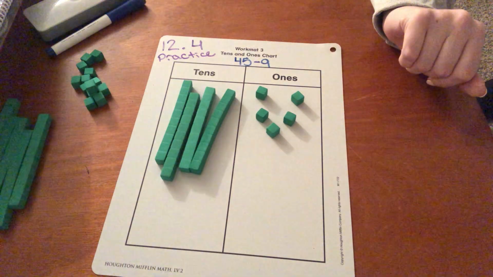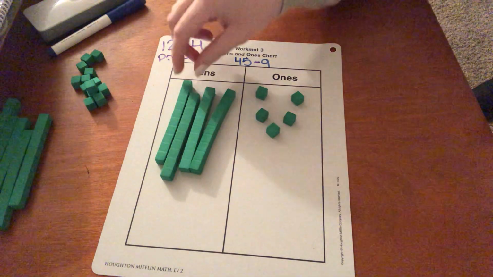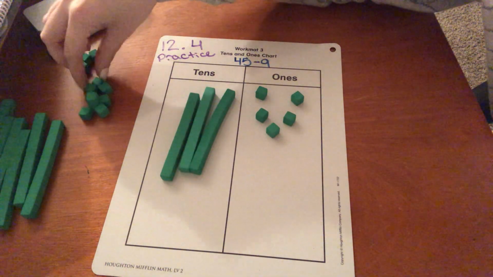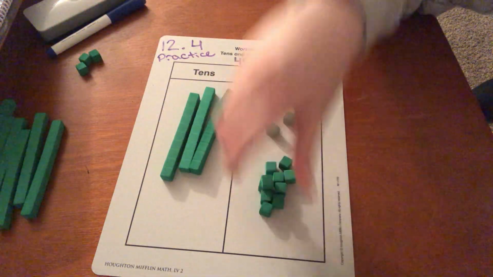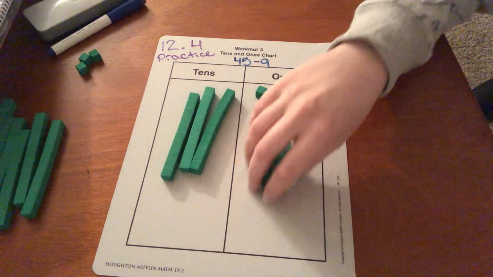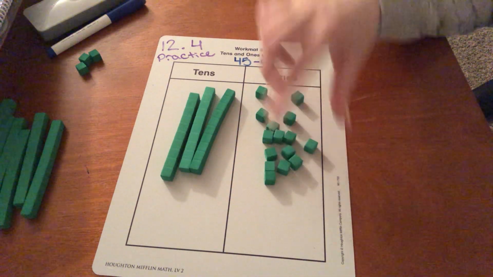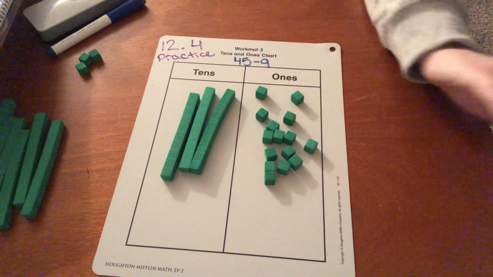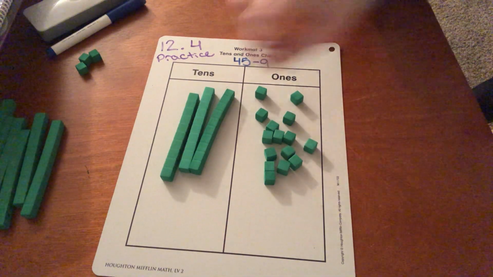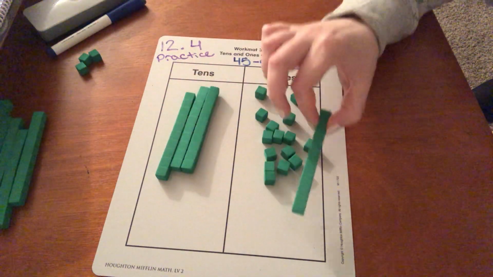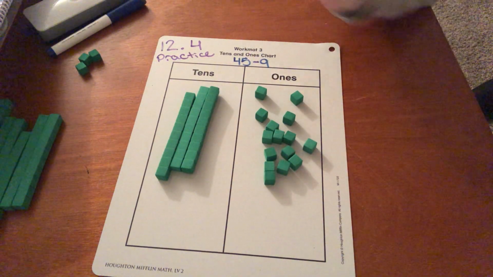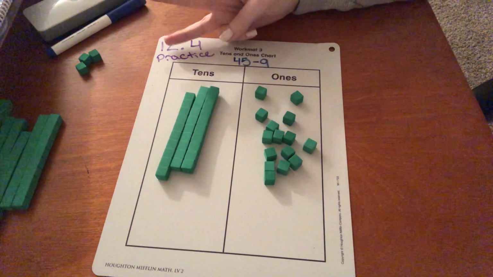Now, we need to regroup. So I'm going to trade one of my 10 sticks for 10 ones. Okay? 1, 2, 3, 4, 5, 6, 7, 8, 9, 10. So now I still have 45 here, but the only difference is there's 10 more in the 1 spot and 10 less in the 10 spot. It's kind of like if I took this 10 and I just put it over here. Okay? Awesome. So now we're on column number 3.